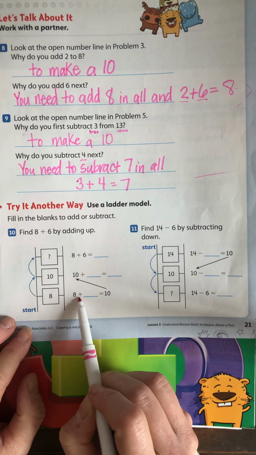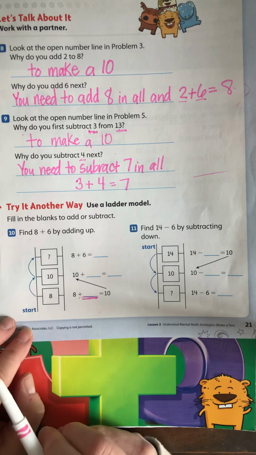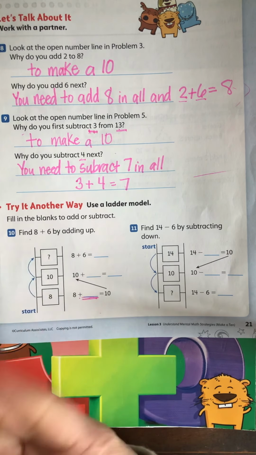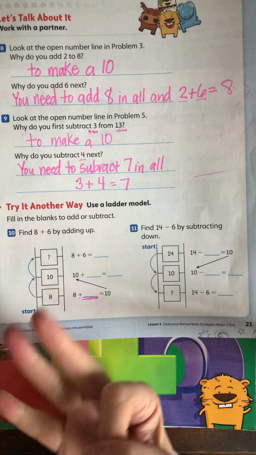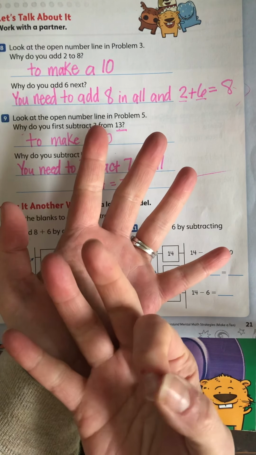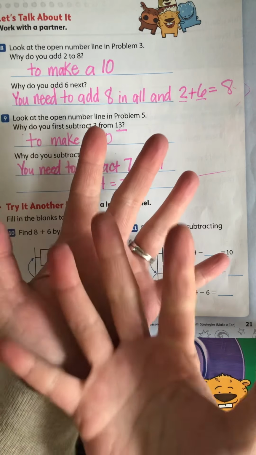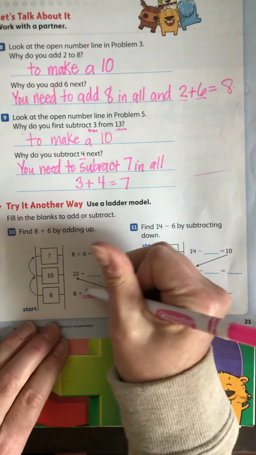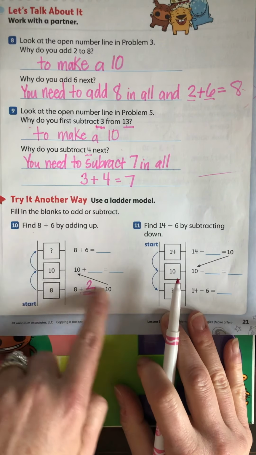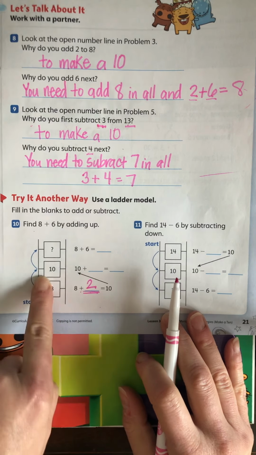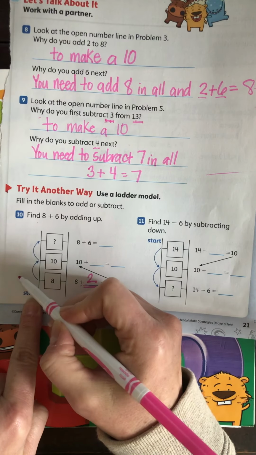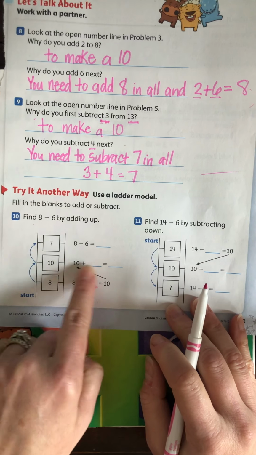So 8 plus how many more would equal 10? 8, 9, 10. We would need 2 more. So if I have 8, another way is looking at your 8 fingers. We would need 2 more to make a 10, right? So 8 plus 2 equals 10. Now we're going to slide that 10 up. We had 8, added 2 more to get to 10. And then 10 plus how many more?